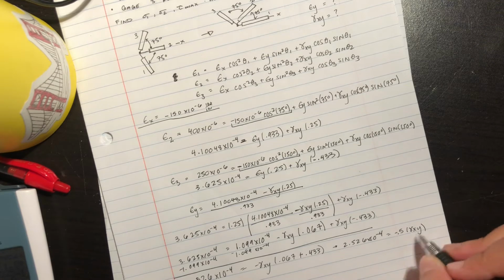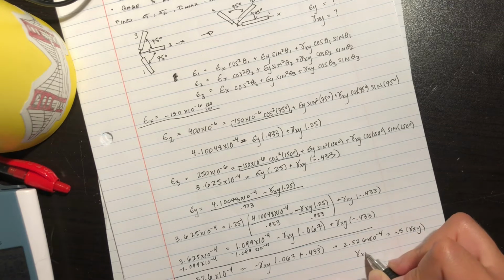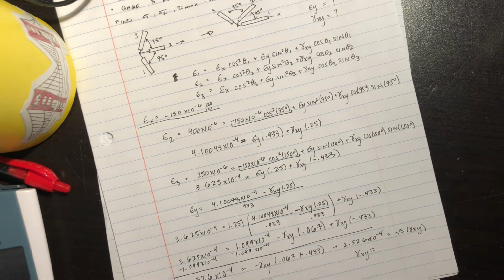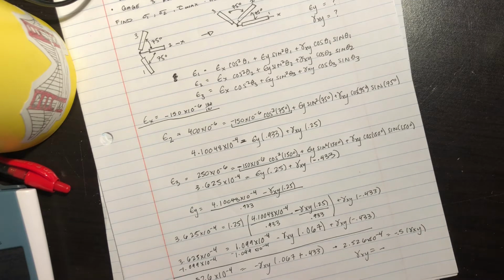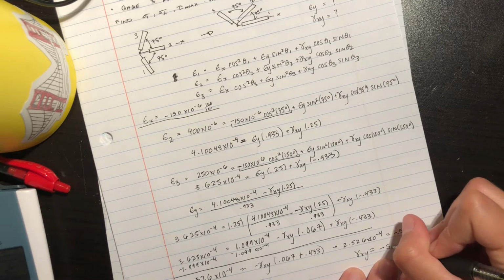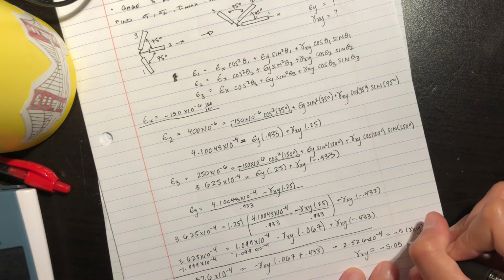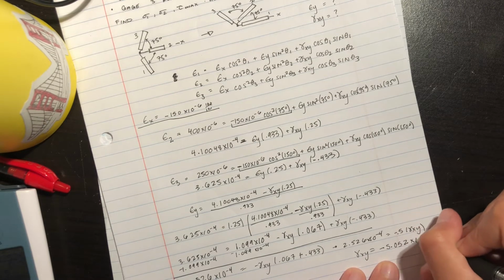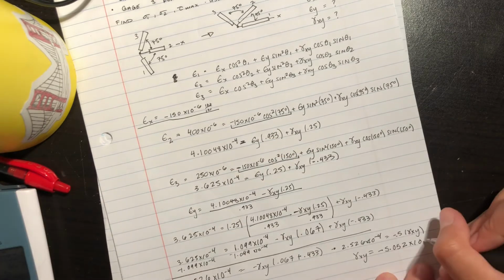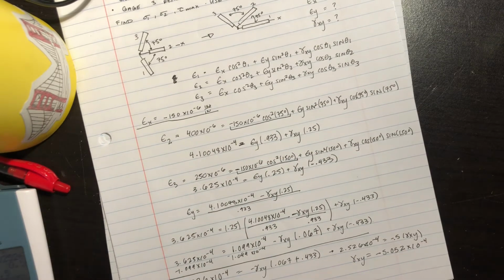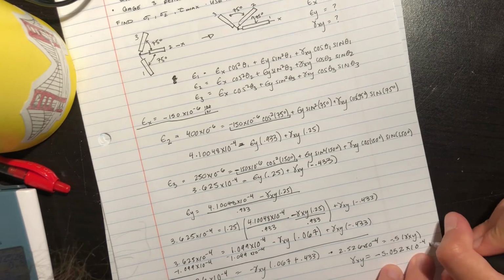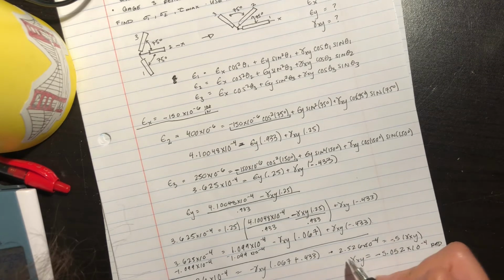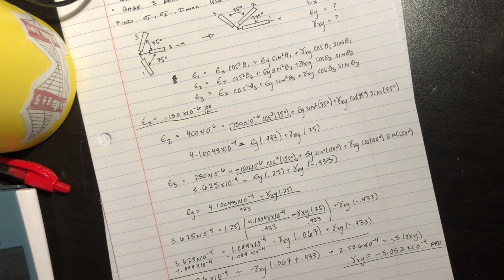Divide both sides by the negative 0.5, and we get negative 5.052 times 10 to the negative 4. And that's going to be in radians, because that's what the shear strain is in.